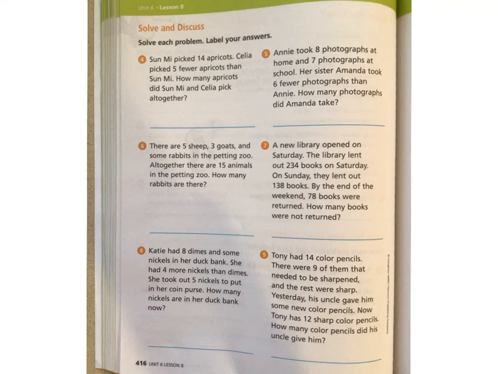All right, kiddos, today we are doing our math workbook, page 416, and then we are going to do the front side of the homework and remembering 6-8. So we are going to be looking at some story problems, and we'll do some of these together, okay? And then I like to leave some for you to do as well.